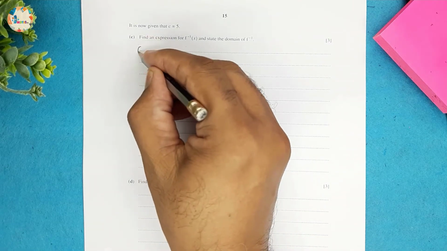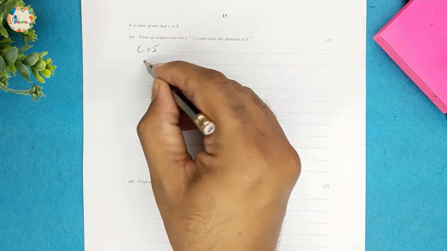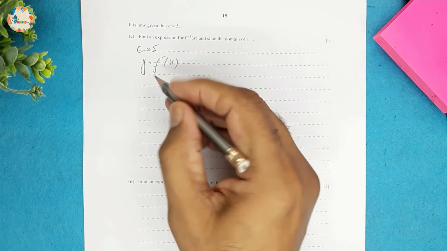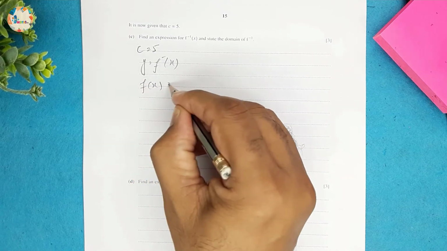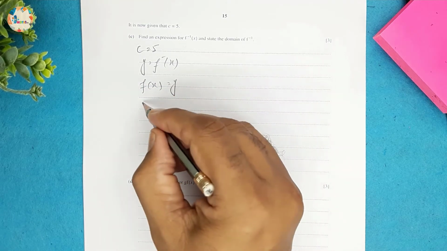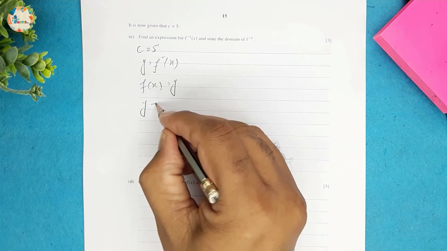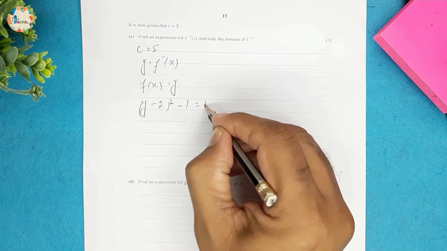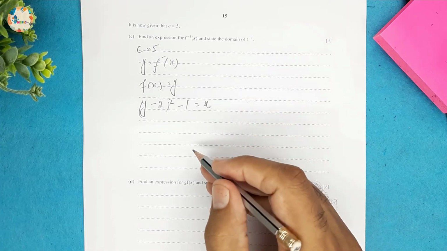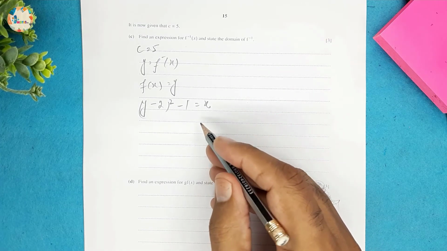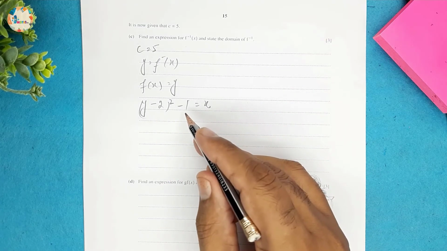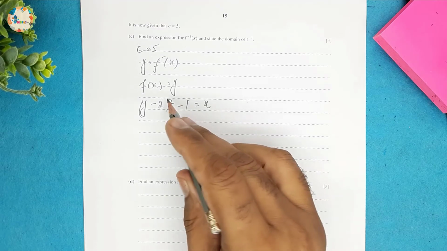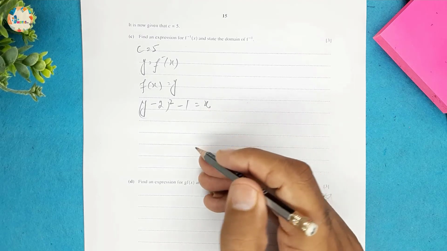So c is given, c is equal to 5. We can write y is equal to f inverse of x, and f of x from here we can write equal to y, and (y minus 2) squared minus 1 is equal to x. Basically we can get rid of this square.